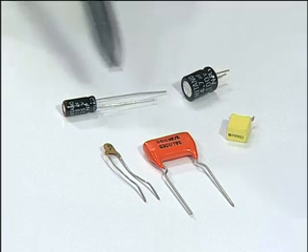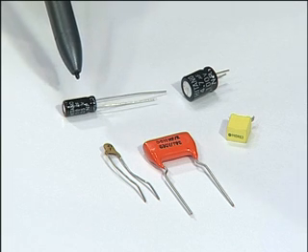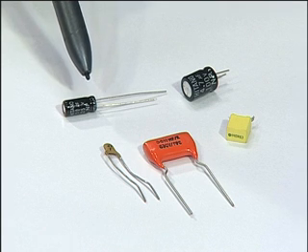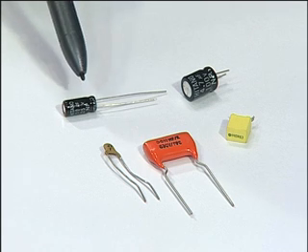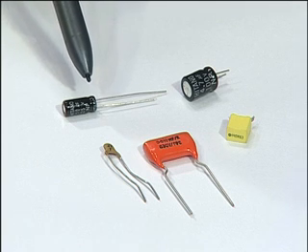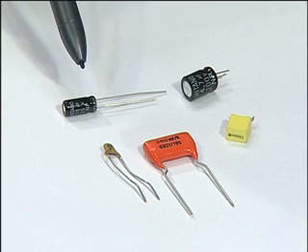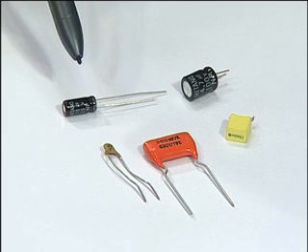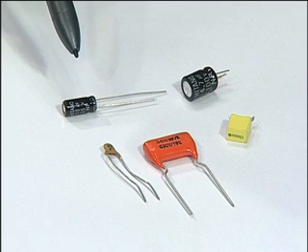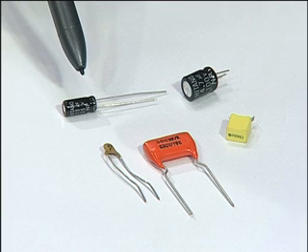Now, these two black capacitors that you see, they are polarized. They are what you call the electrolytic capacitors, and specifically in this case, what I have here is aluminum electrolytic capacitors. They are very frequently used in power supplies for holding the charges. They can hold large quantities of charges and they can come in very large capacities.